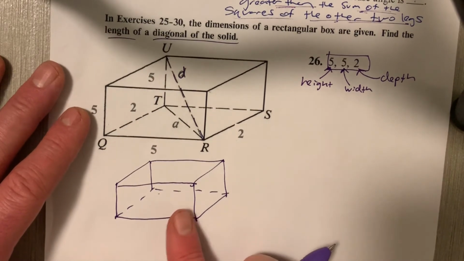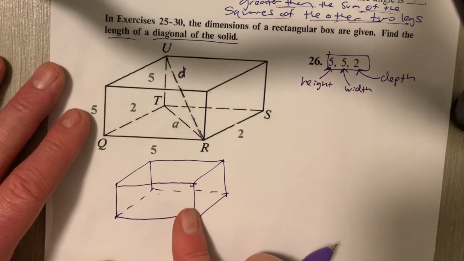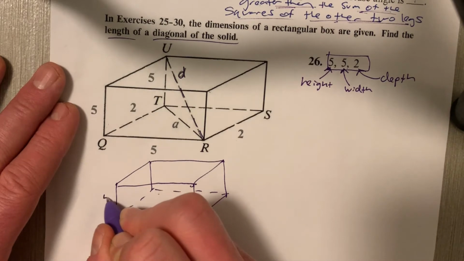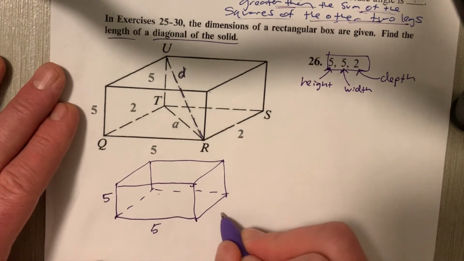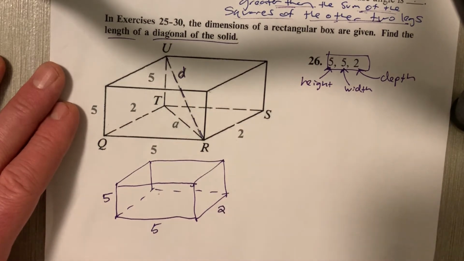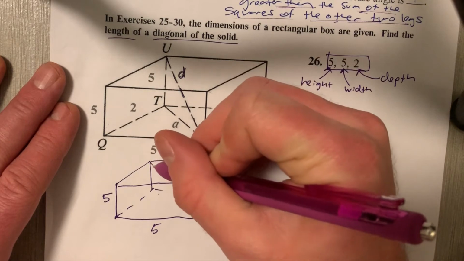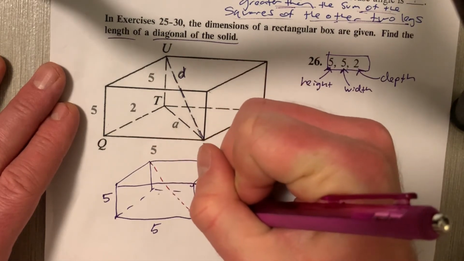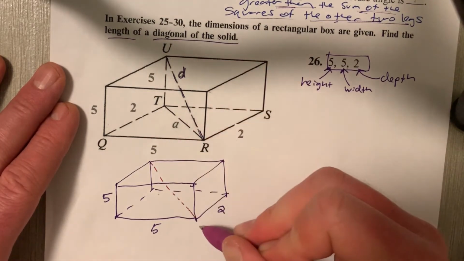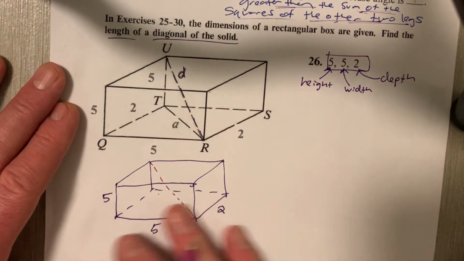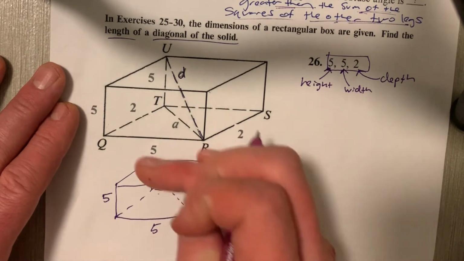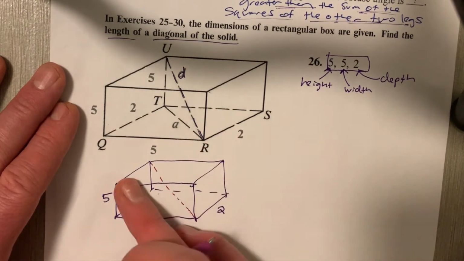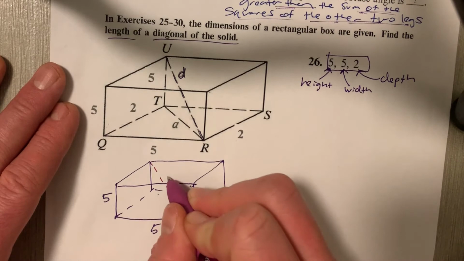Okay, so that's my drawing of the actual rectangular solid itself. Again, we know that the height is 5, the width is 5, and the depth is 2 units. The way to solve a problem like this, our goal is to find the diagonal from one corner on top to the opposite corner down here on the other plane down below, across the top plane and bottom plane, connecting these two side planes right here. Okay, so that's our diagonal.